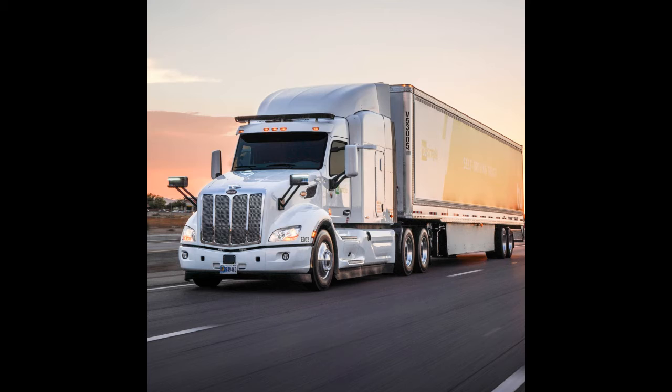CDL Manual Section 5.1.2 Air Compressor Governor. The air compressor governor controls A. When the brakes should be applied. B. When the air compressor pumps air into the storage tanks. C. When the warning light is activated. D. When the air is released from the tank.